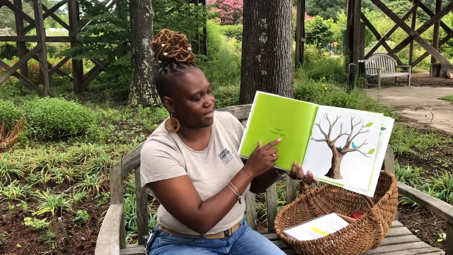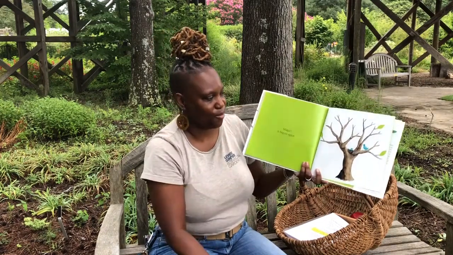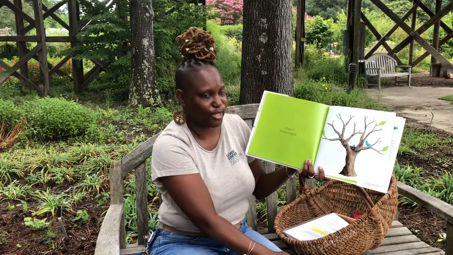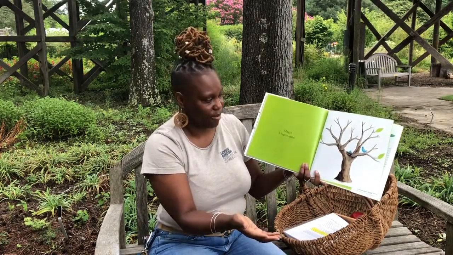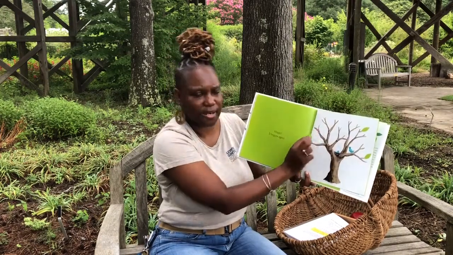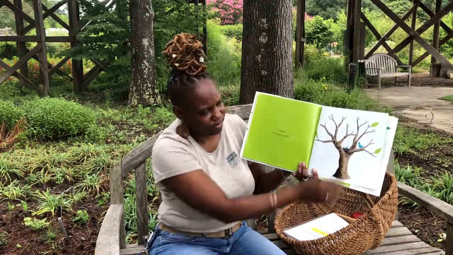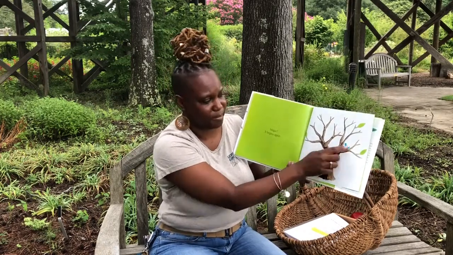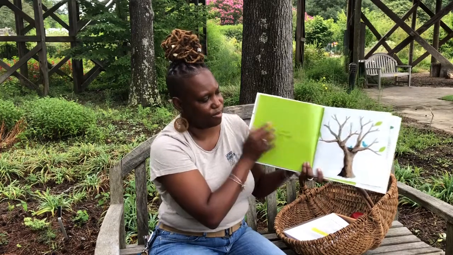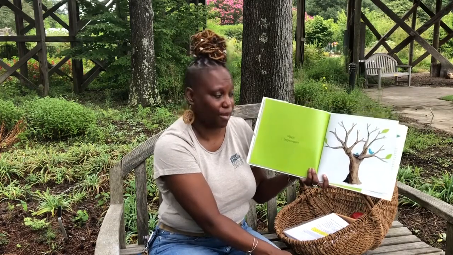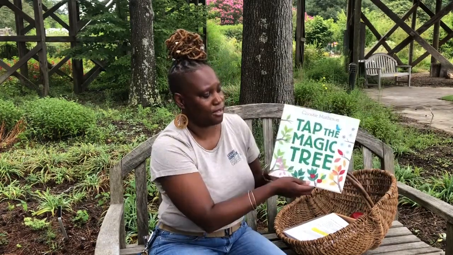Magic, it begins again. Now, what season do you think it is again? Spring, right? Because you see the little green is starting to pop out. But also, you see the birds. The birds make their nest in the springtime. So that's how you know that it's spring in this picture. Now stay tuned for the activities that follow Tap the Magic Tree.